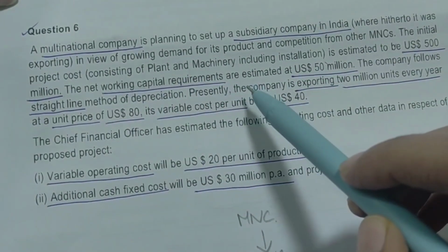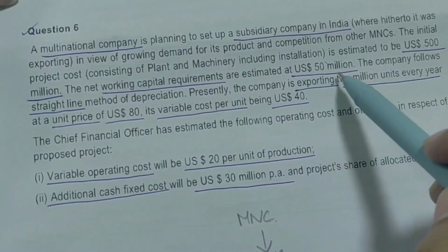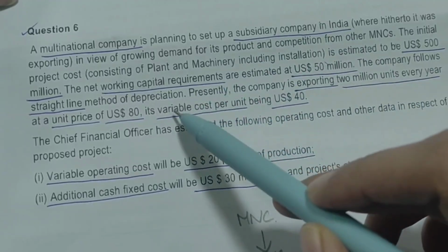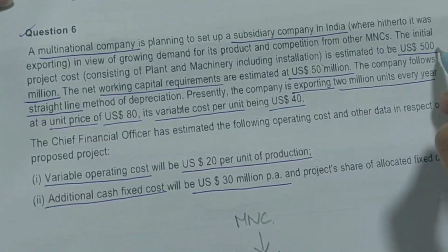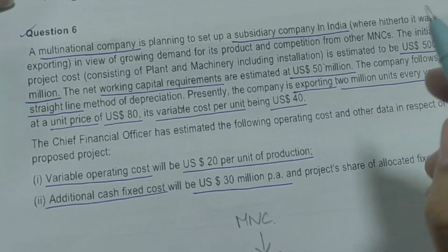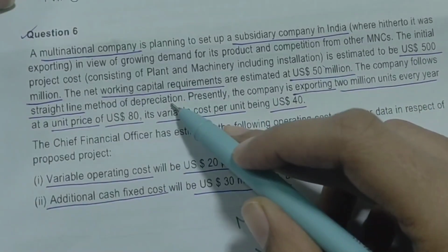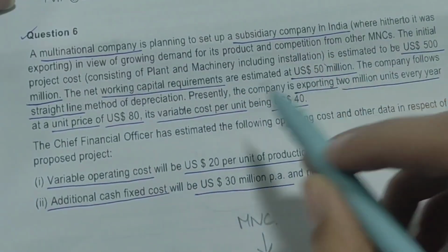Net working capital requirements are estimated at $50 million. The company follows straight line method of depreciation. So the cost is 500 million. There is no salvage value. Depreciation is computed using the straight line method.